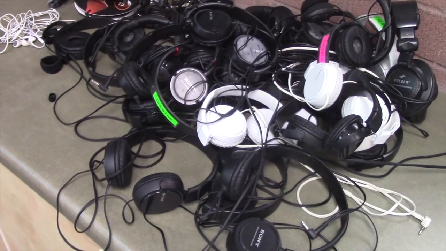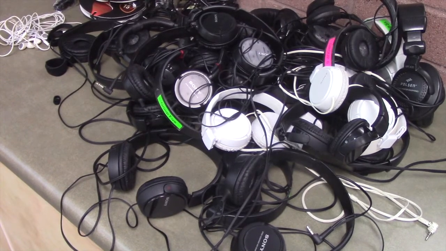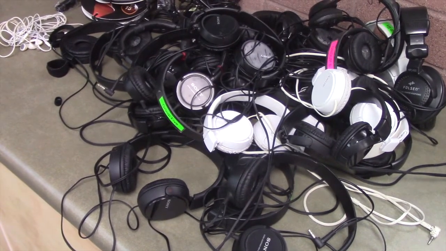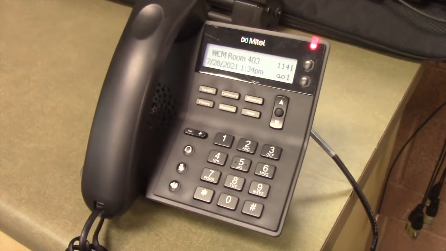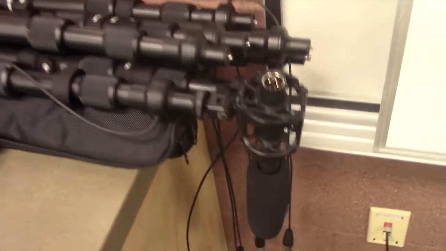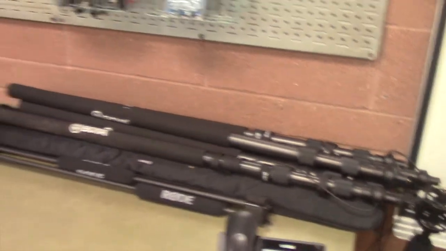But if you look, here's what happens if you just dump all the headphones onto the counter. It is a despicable, ugly mess. Adjacent to that mess you were looking at there is the classroom phone, but I'm showing that because right behind it are the boom poles. I'll train you to use those later. Just below the cables there is where they're at.